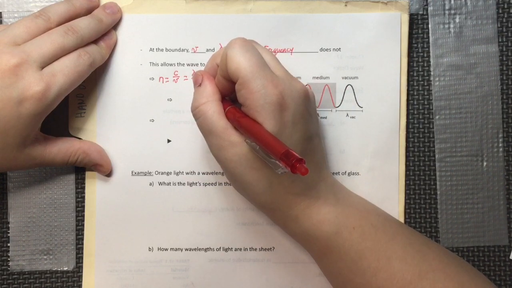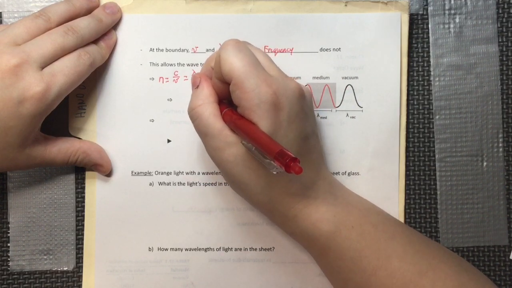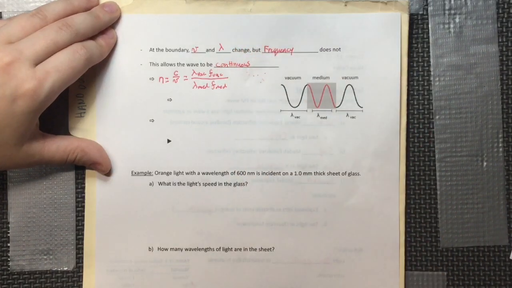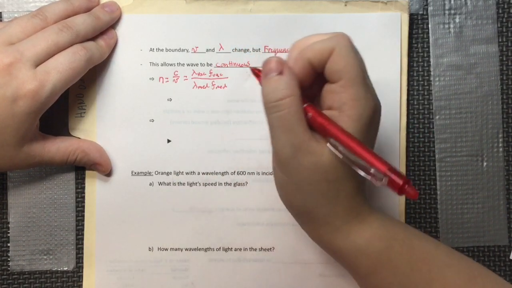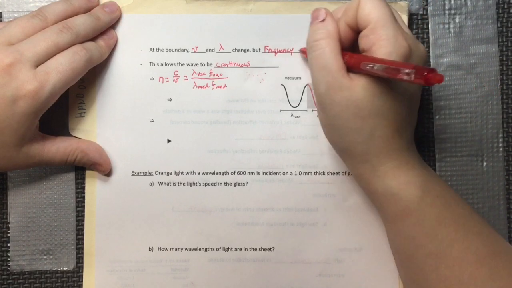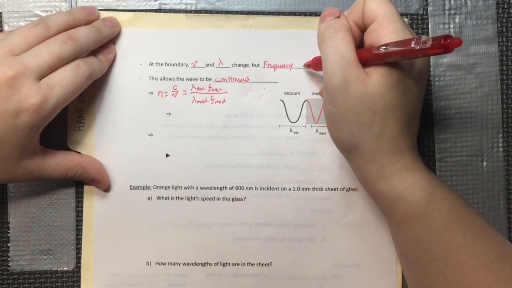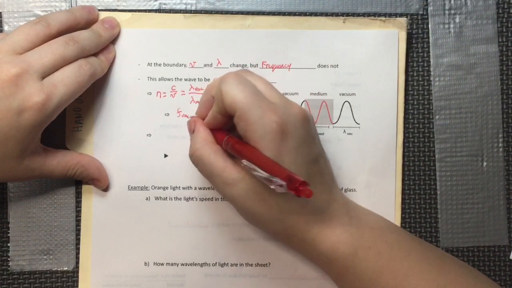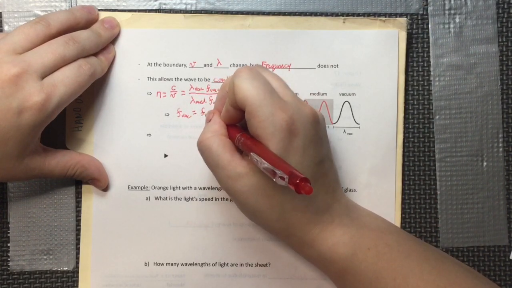And then in the medium we have lambda in the medium times the frequency of the medium. Now, as we said from before, frequency does not change. Frequency stays the same. So we say that the frequency in the vacuum is equal to the frequency in the medium.